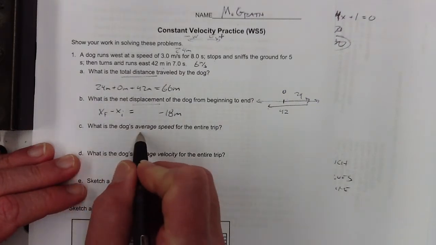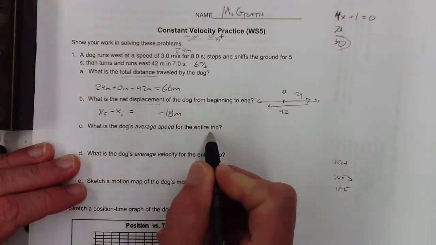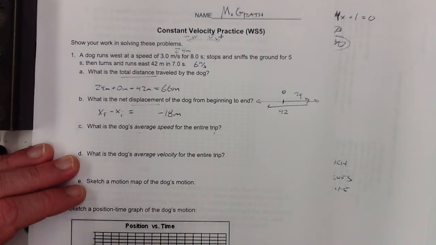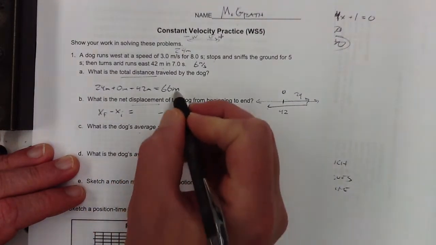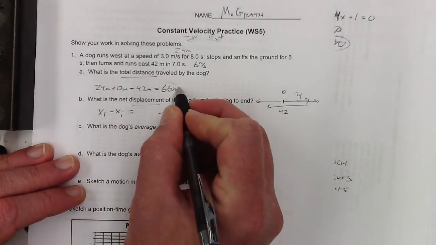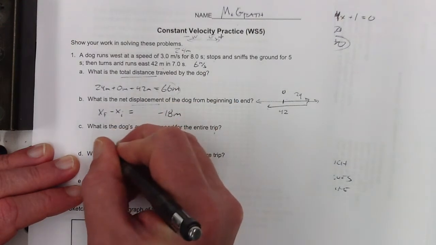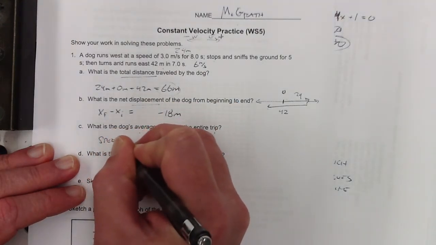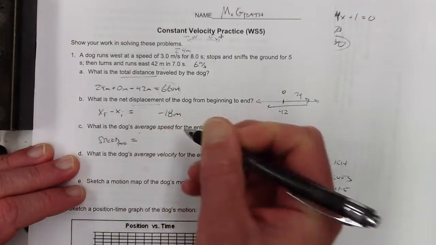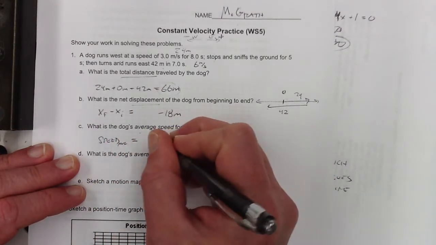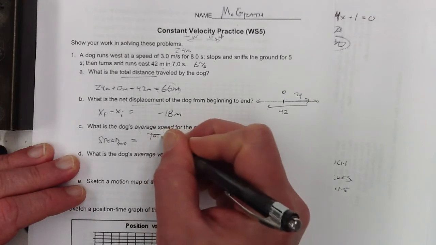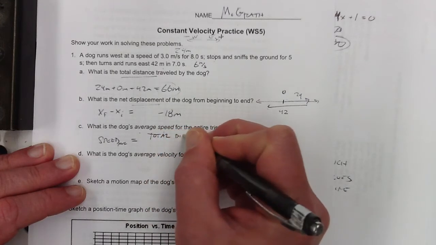What's the dog's average speed for the entire trip? Well, the average speed is the total distance divided by the total time. So the average speed is equal to the total distance. I don't want to write delta x here because that means displacement.